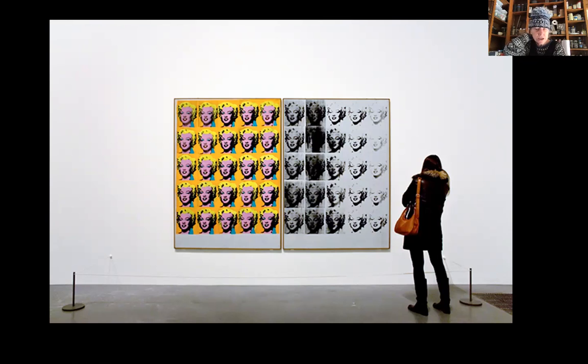In fact, his studio was called the Factory. And he had hired people to screen his silkscreen prints for him. And he made a lot of these of different things. We're going to see some others in a minute. But you can see that on this side there's a grid with 5 columns and 5 rows. So 25 more or less identical portraits of Marilyn.